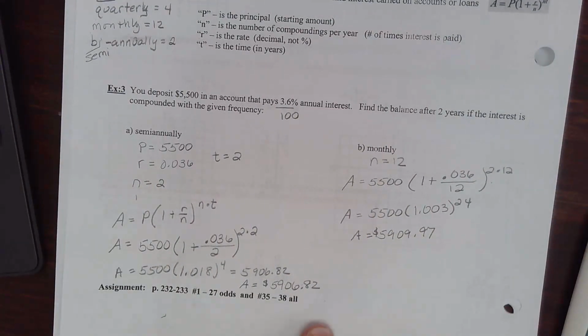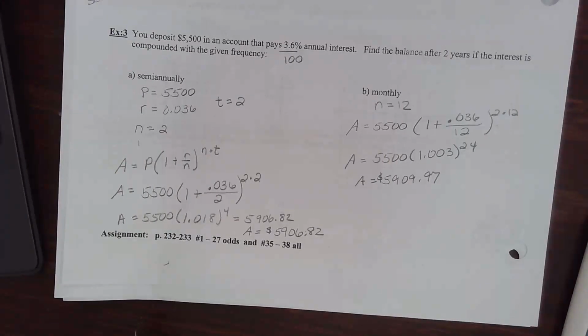Okay, so your homework assignment is page 232 to 233, number 1 through 27, the odds, and 35 through 38, all of them. Let me know if you have any questions.